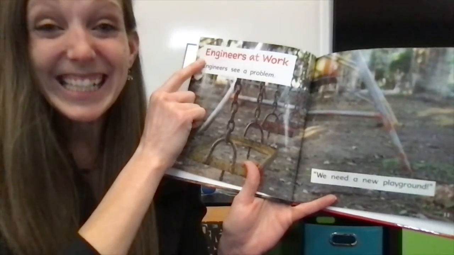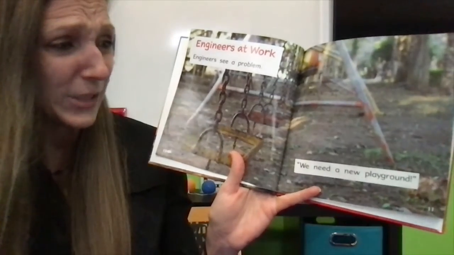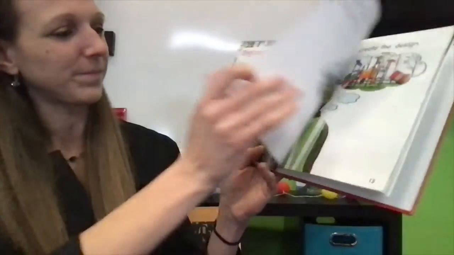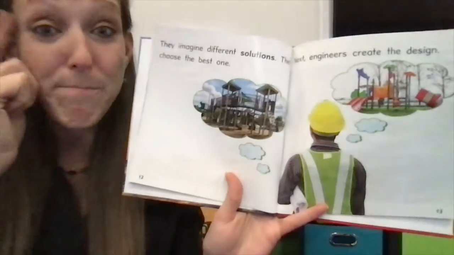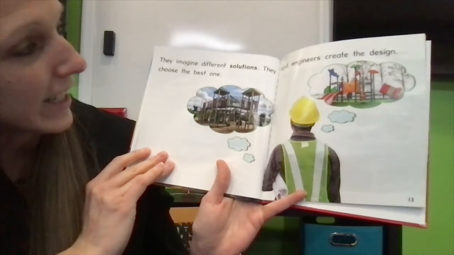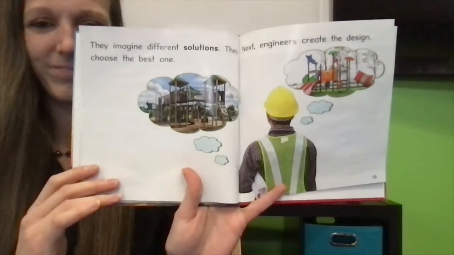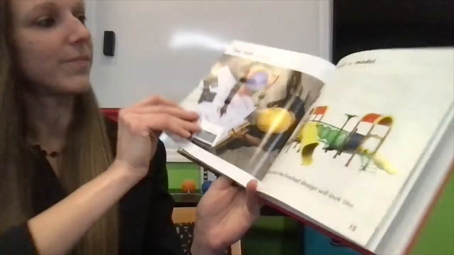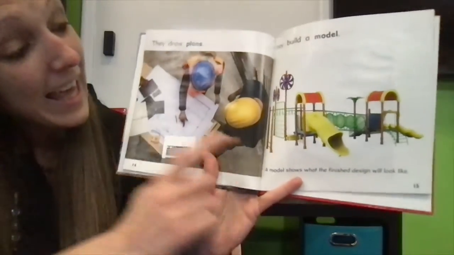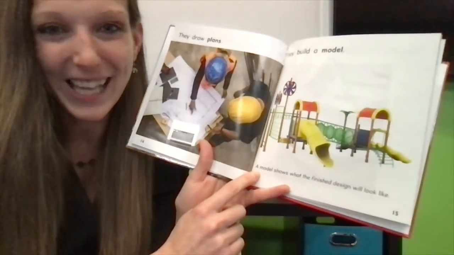This heading says engineers at work. Engineers see a problem. We need a new playground. Look at that rusty old playground. They imagine different solutions. Then they choose the best one. Next, engineers create the design. They draw plans. They build a model. A model shows what the finished design will look like.